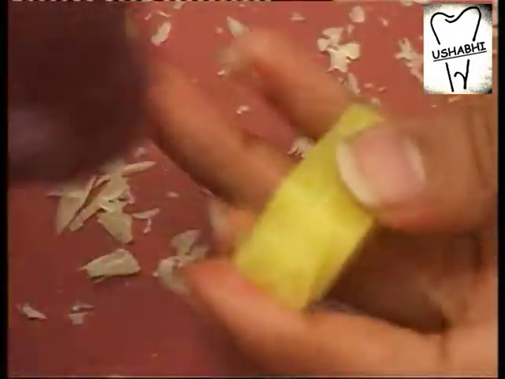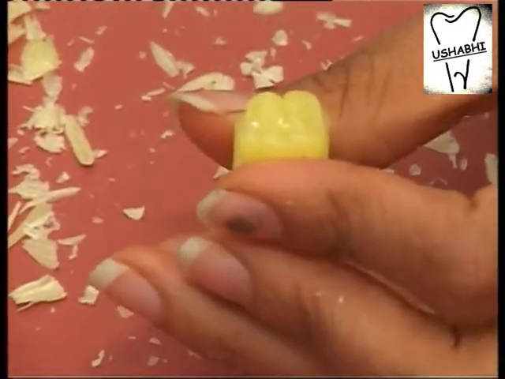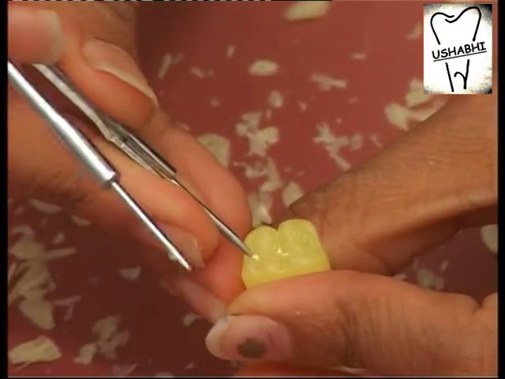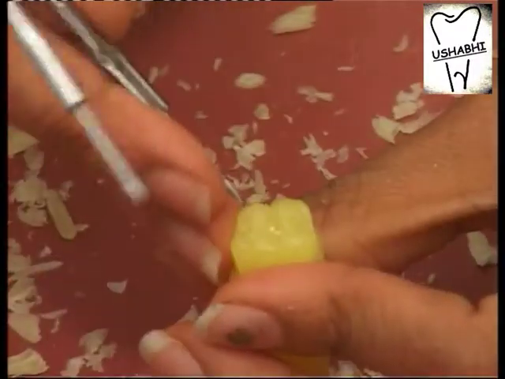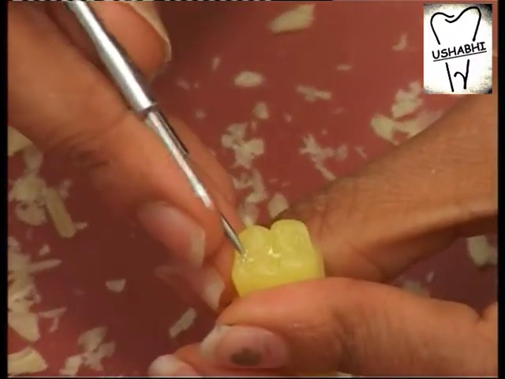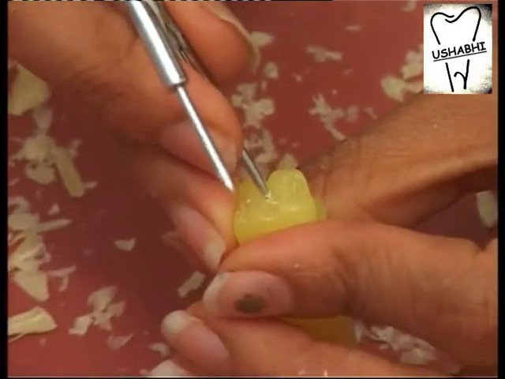Finally, polish all the surfaces. Remove this excess wax. You can use the tip of the divider to mark the final grooves and pits.